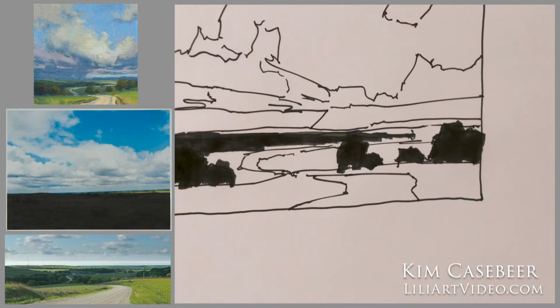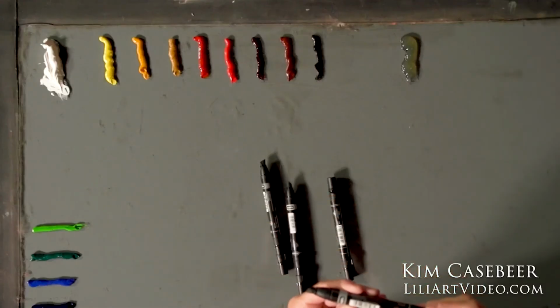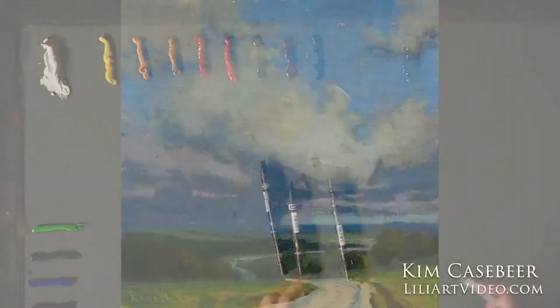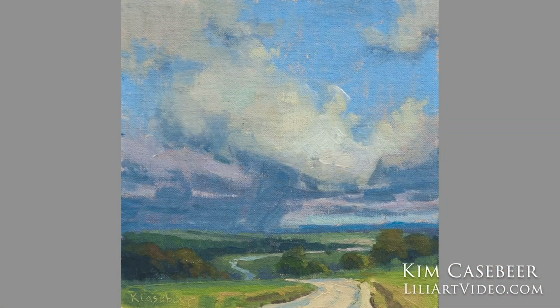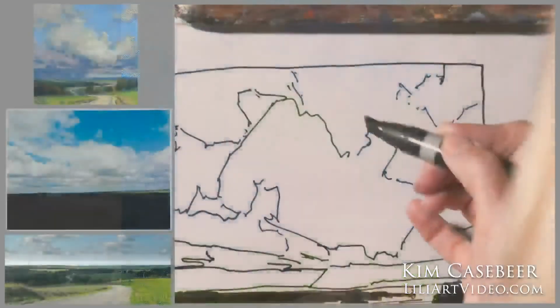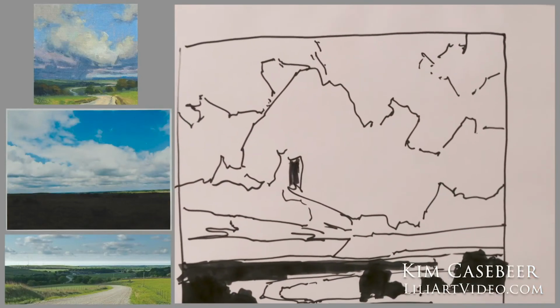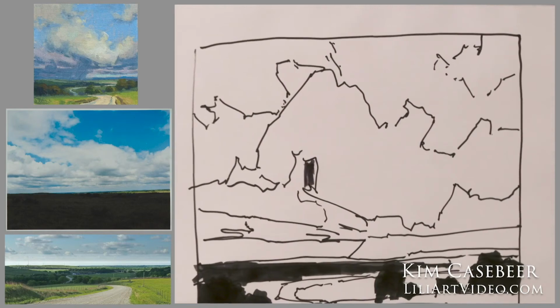So I'll move to the 50%. Now generally, the land is darker than the sky. So my darkest darks in my land and the darkest darks in the sky need to relate. So I'm going to have my darkest darks in the land, the 70%, and then the darkest darks in the sky are going to be 50% because the sky needs to be lighter than the land.